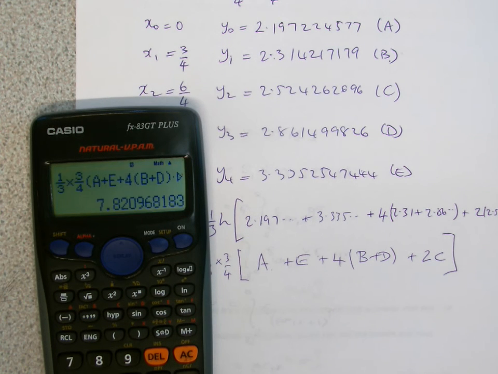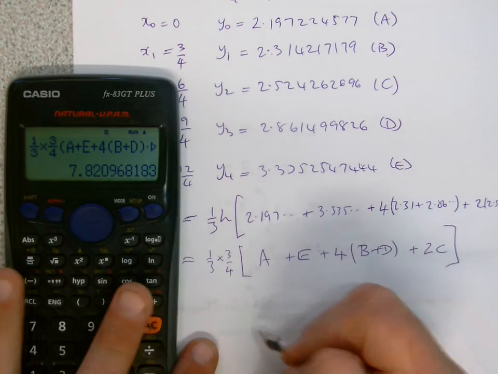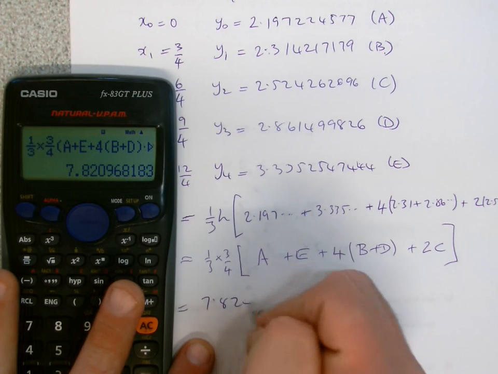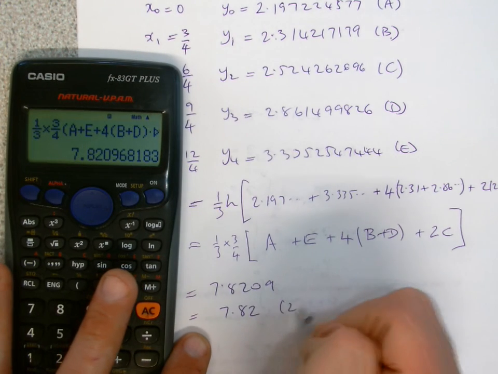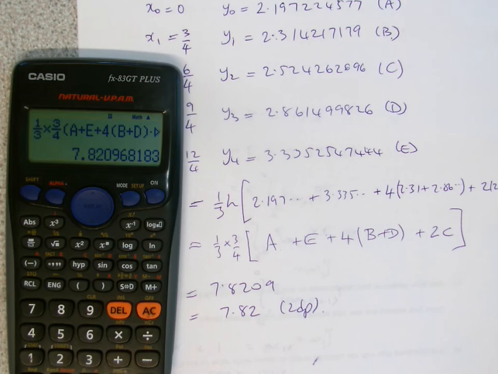So I get my answer out, 7.8209. It asks for 2 decimal places, so 7.82 2 dp, and it's job done.